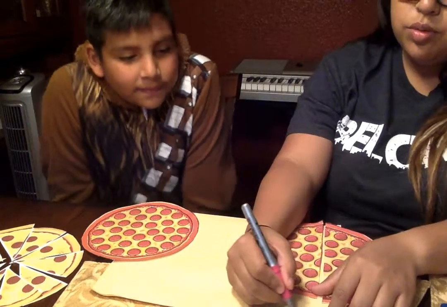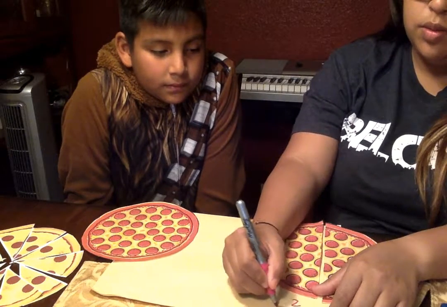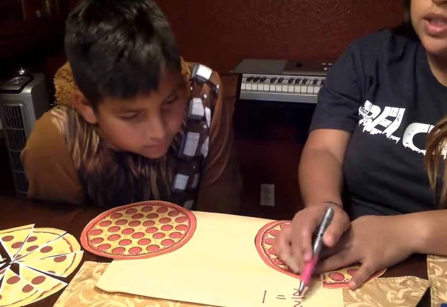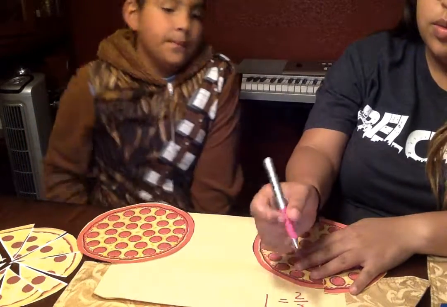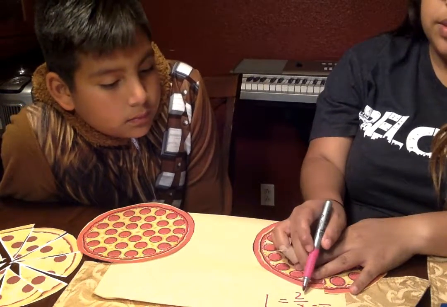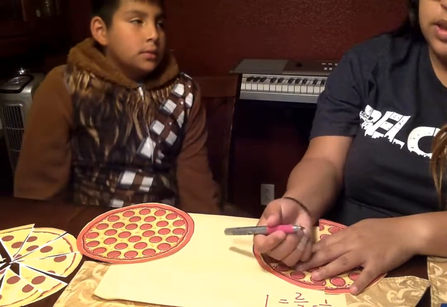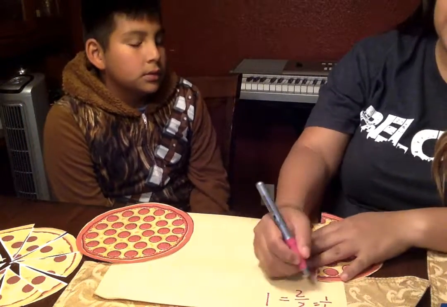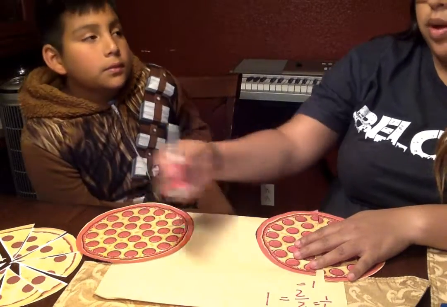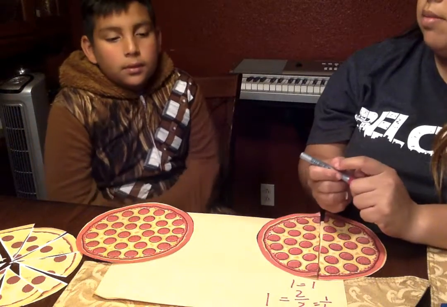So 2/2 is equal to 1. How many times can 2 go into 2? 1 time, yeah. So that is 1. And how many times can 2 go into 2 over here? 1. So 1/1 is equal to? 1. Exactly. So 2/2 is equal to 1, which is 1 whole. So those are equal. Do you see?